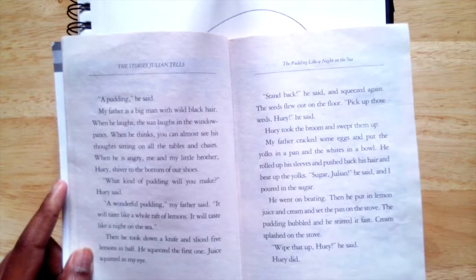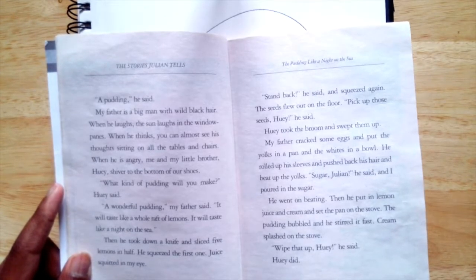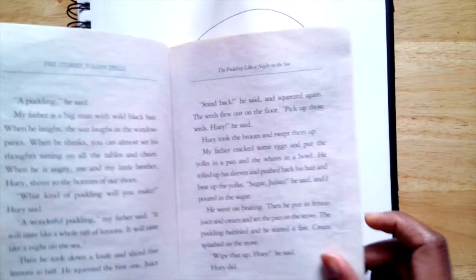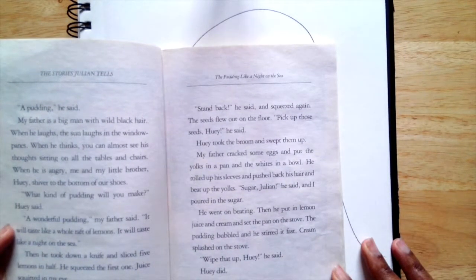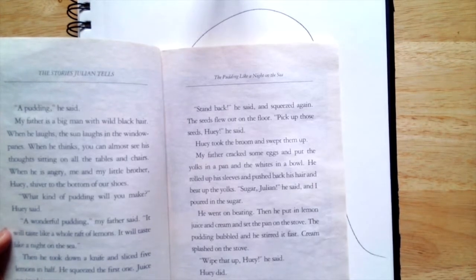Then he took down a knife and sliced 5 lemons in half. He squeezed the first one. Juice squirted in my eye. "Stand back," he said, and squeezed again. The seeds flew out on the floor. "Pick up those seeds, Huey," he said. Huey took the broom and swept them up.